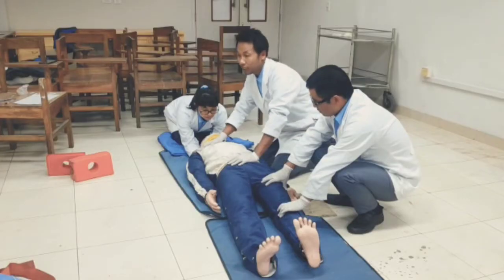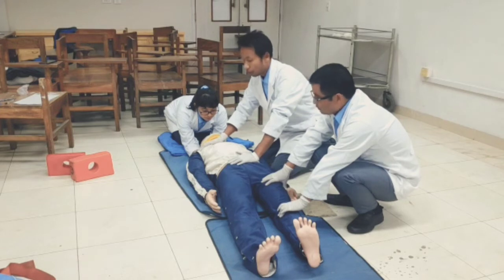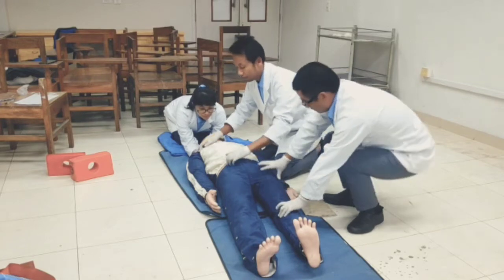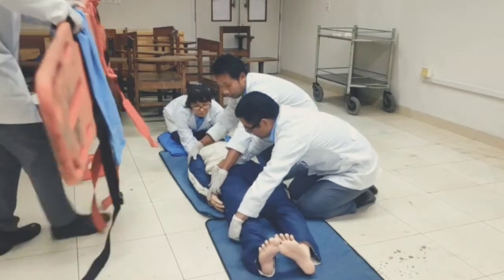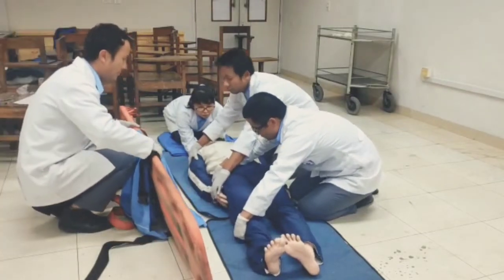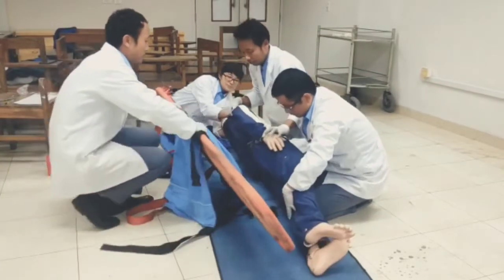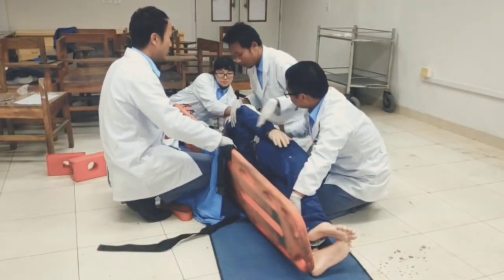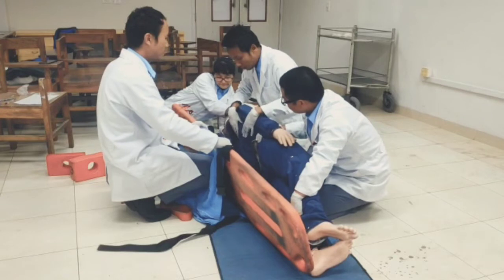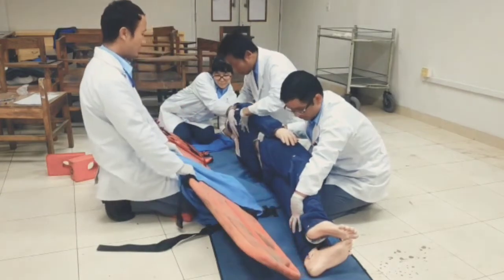To immobilize the patient, we have to apply a spinal board. To apply a spinal board, we have to do a log roll. One, two, three. Then we have to do a posterior examination using DCAP-BTLS.